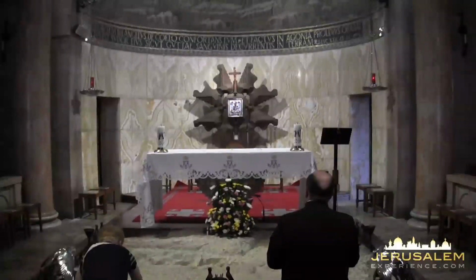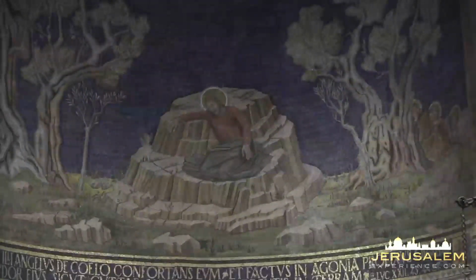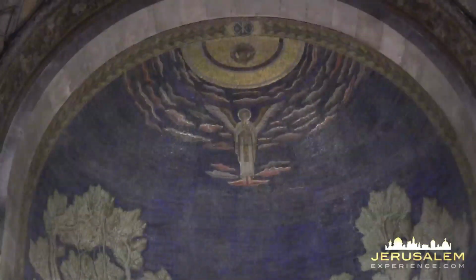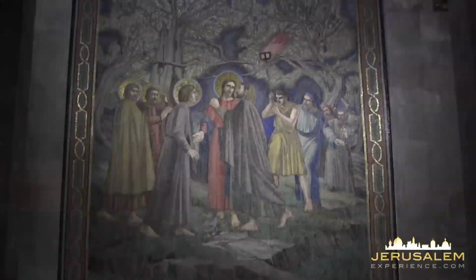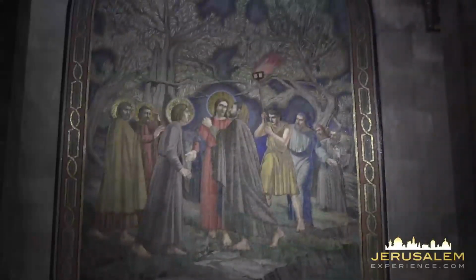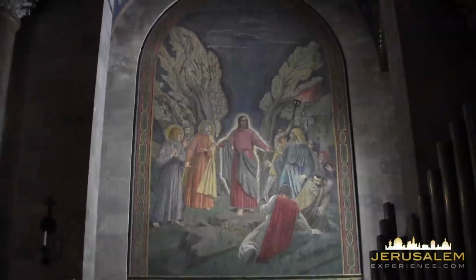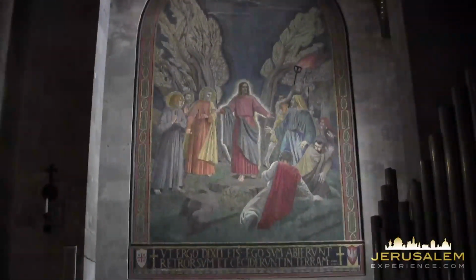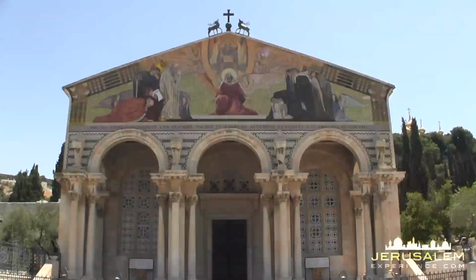On the wall behind the altar, there is a big mosaic depicting Jesus leaning on the rock and praying to his Father, while an angel descends from above to console him, and the 3 disciples are sleeping below an olive tree. To the right of this mosaic, there is another one depicting Judas' betrayal of Jesus, and to the left, there is another mosaic depicting Jesus identifying himself to the Roman soldiers who came to arrest him. Now let's have a look at the church from outside.